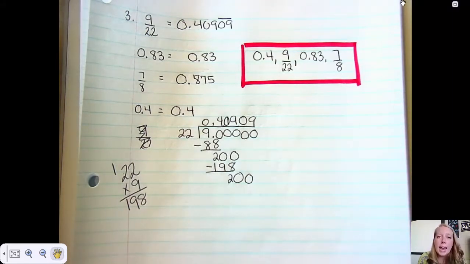Now, there is a back side that you need to go and complete on your own. If you do not complete it, I will not count your notes as being turned in on time. So please go do it and show your work.